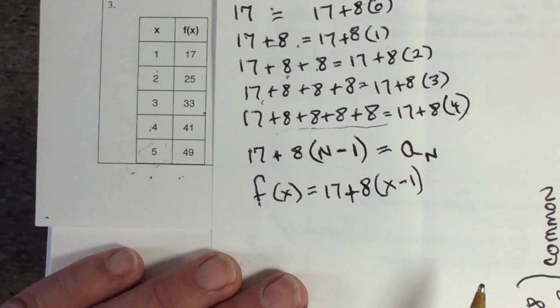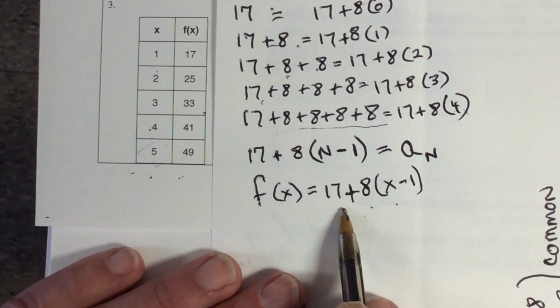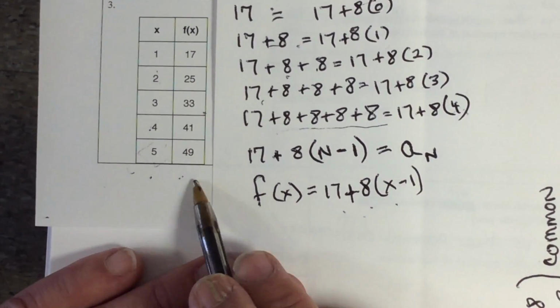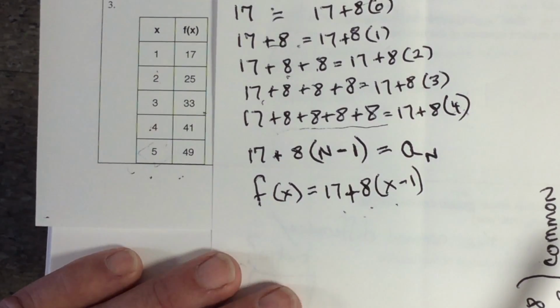Pick a number, any number. If you subtract 1, multiply it by 8, and add 17, you'll get the number that's sitting next to it over here. And you don't have to sit with your fingers and count, okay, the first term was this, the second term was this, the 57th term was this, the 58th term was that.